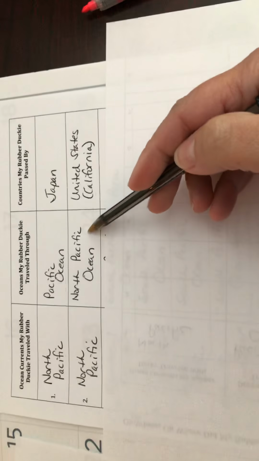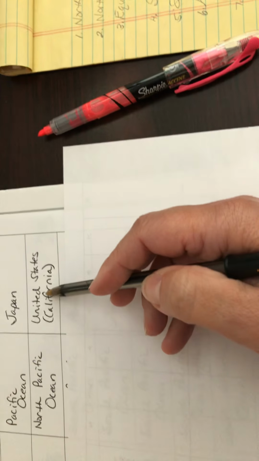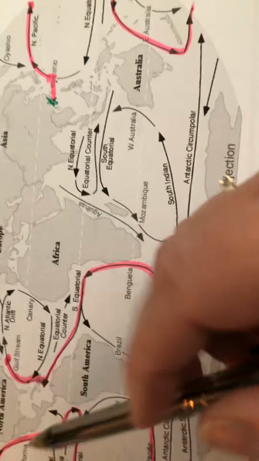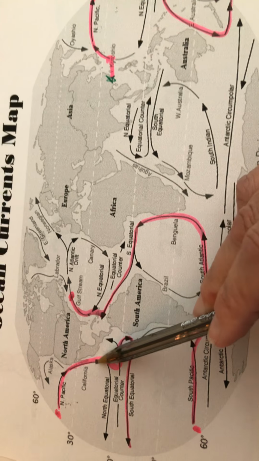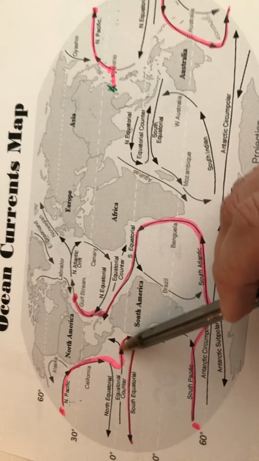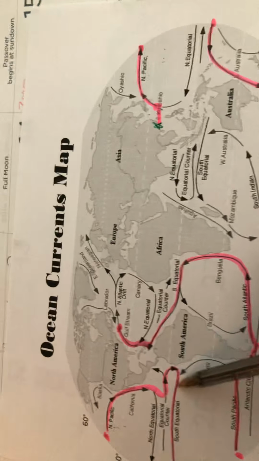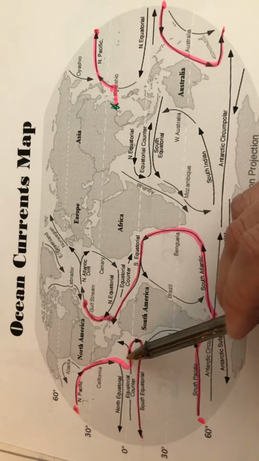All right, so I'm going to write that down, North Pacific, and then we're still in the Pacific Ocean here, and then we're passing by the United States, California. So I wrote down California right here, and then it's hopping back on this new current, and this one is the equatorial counter. And now we're heading into the South Pacific Ocean, and we're going to pass by Peru. Maybe we'll see some llamas there.